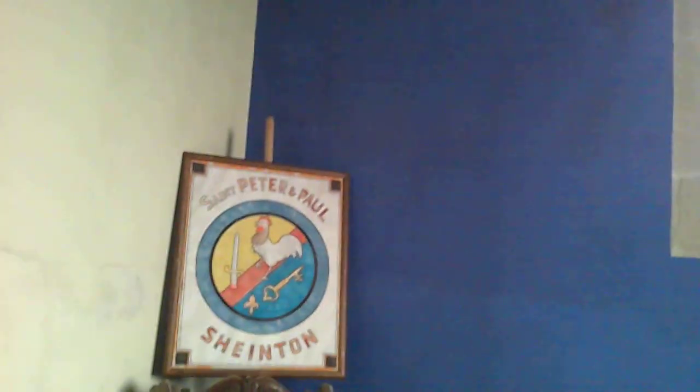There is the church's banner, as it were, the church's emblem, St. Peter and St. Paul, Sheinton, and we've got the cockerel in the middle, which is a symbol of the Apostle Peter, and then the key again, a symbol of Peter, and the sword, a symbol of the Apostle Paul, because the Apostle Paul, according to tradition, was executed with the sword because he was a Roman citizen. He couldn't be crucified, and so they chopped his head off.